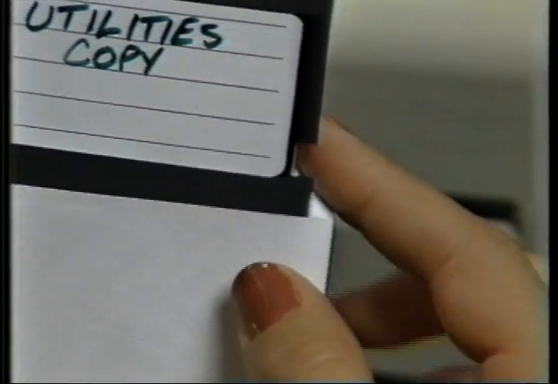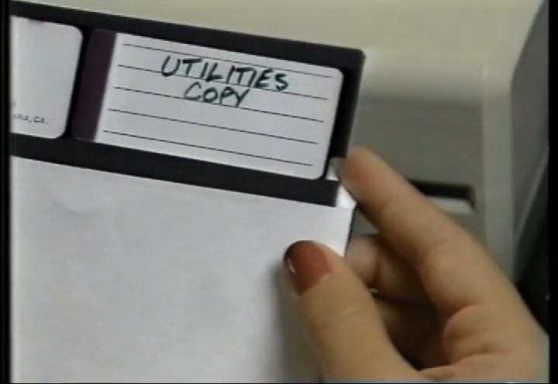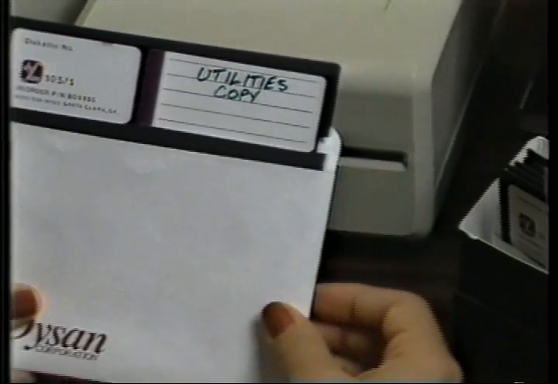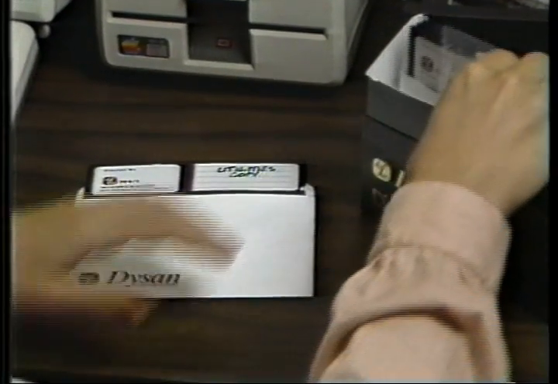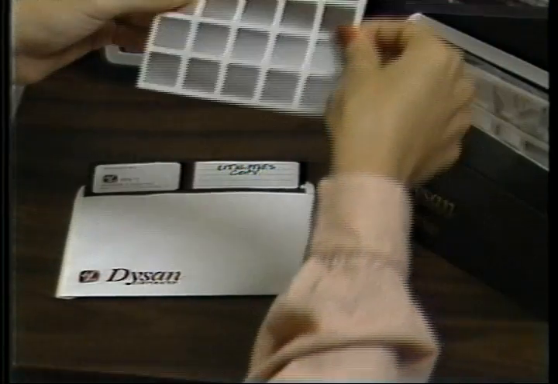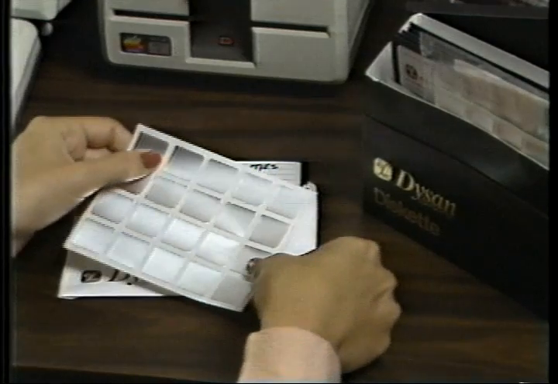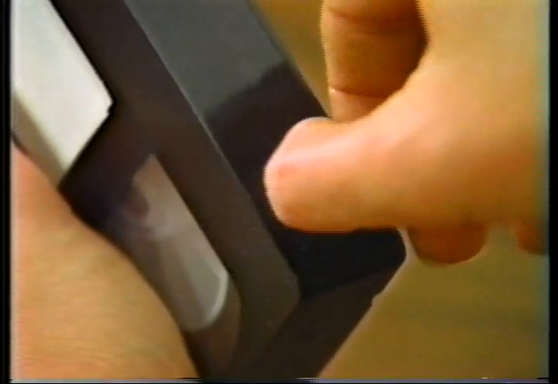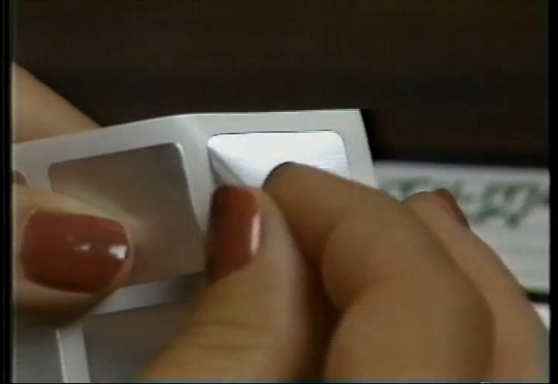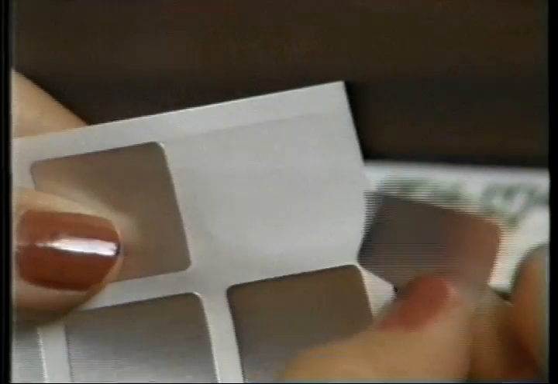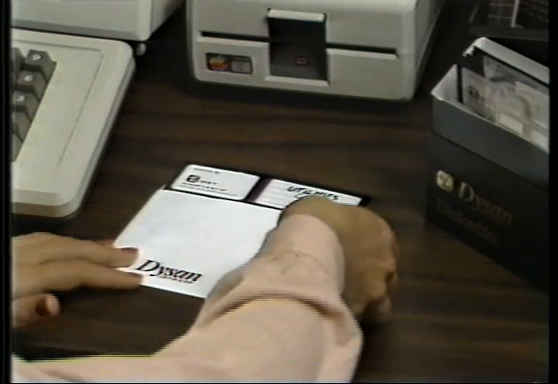Just a word about that notch you didn't cover when you labeled your disk. There may be a time when you want to protect the disk from accidental erasure or to prevent any new information from being written onto that disk. There's a feature on disks that allows you to protect a disk similar to the way you can protect your video cassettes by breaking off the little plastic tabs. Only with disks, you need to add a small piece of paper adhesive tape. Here's how to do it.